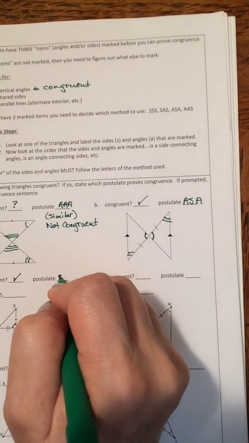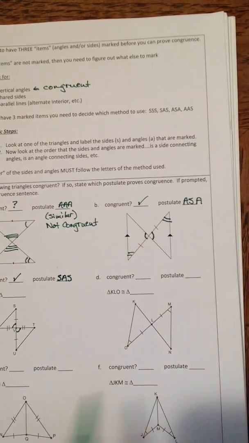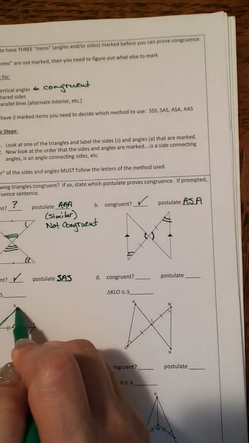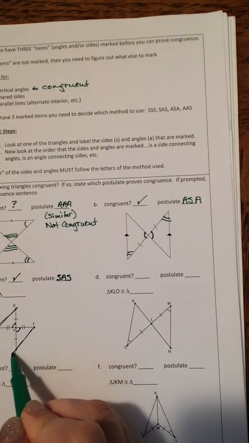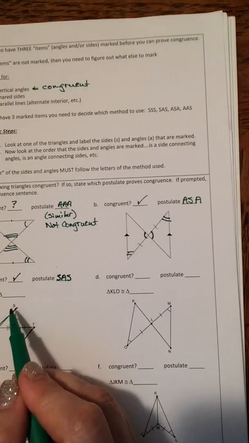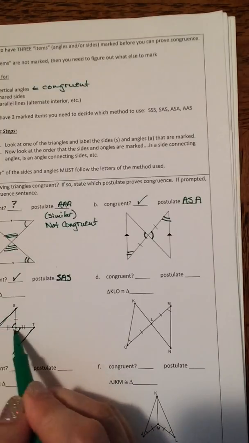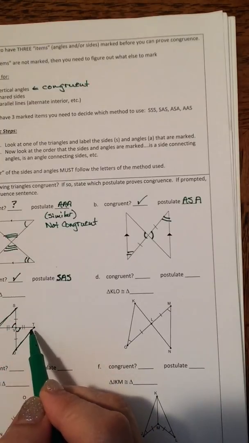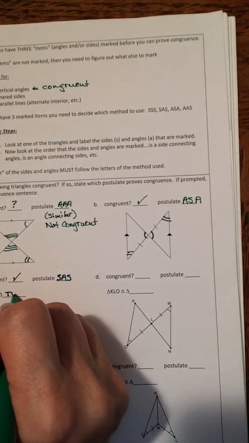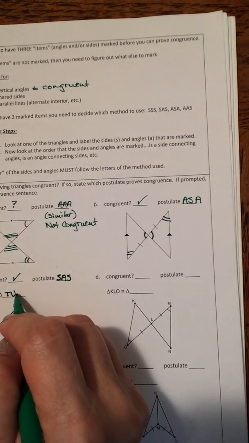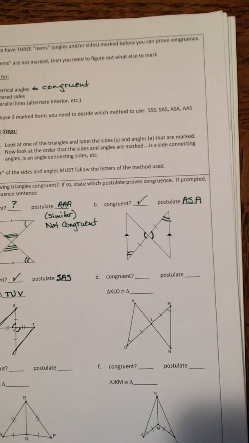My postulate would be side, angle, side. And then I have to be very careful about matching parts. So triangle RSV, so it started with RS, this side right here, so it's the line connecting, so it's this line, but I have to get the order right. Since it started with R and went to S, R is touching the one with the 2 marks, so I have to do T to U. And then the third side is V. So hopefully that makes sense.